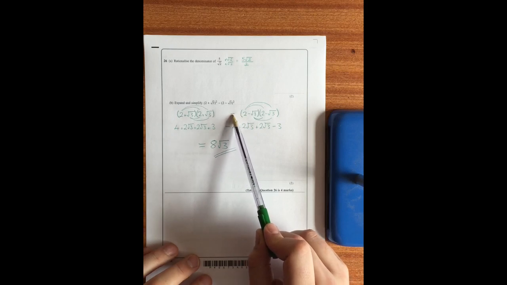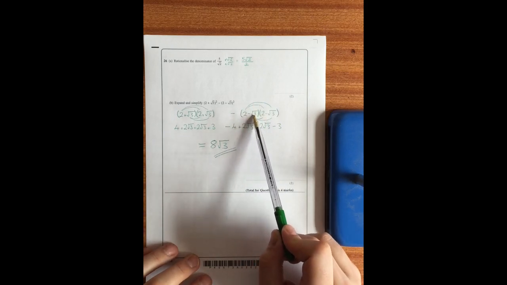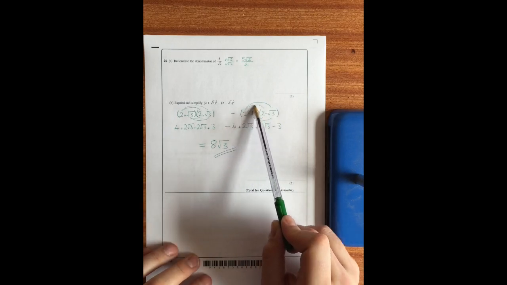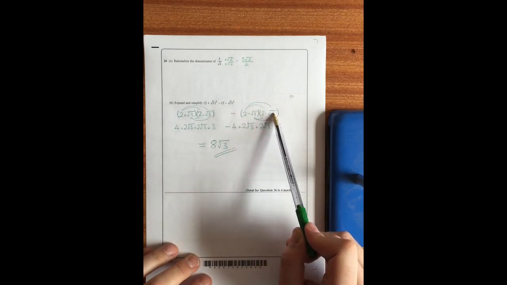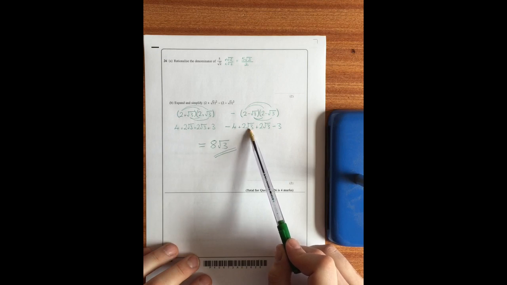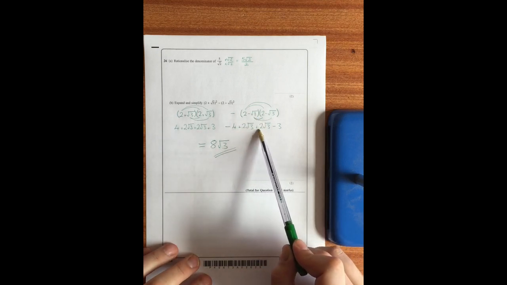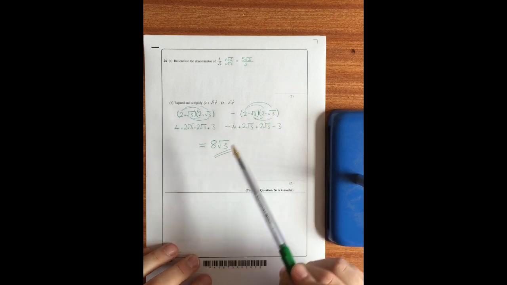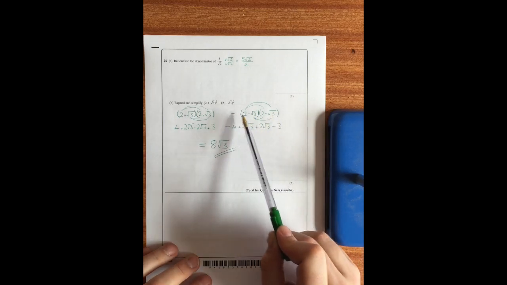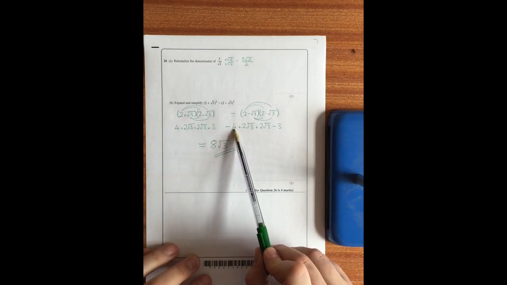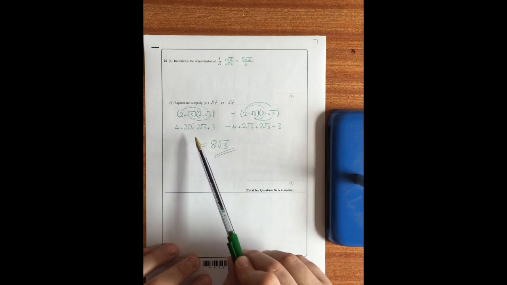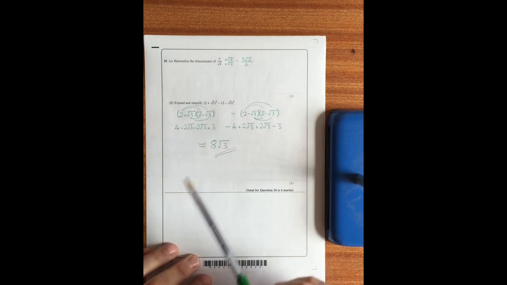Because we're taking away, every time we multiply each one of these, we need to change the sign. So 2 times 2 is 4. Because we're taking away, we put minus 4. 2 times minus root 3 is minus 2 root 3. Because we're taking away, we need to put it as plus 2 root 3. The same here. And then minus root 3 times minus root 3 is plus 3. Because we're taking away, it becomes back to minus 3 again. You will see that the 4 and minus 4 cancel. The 3 and the minus 3 cancel. And we've got 2, 4, 6, 8 root 3s.